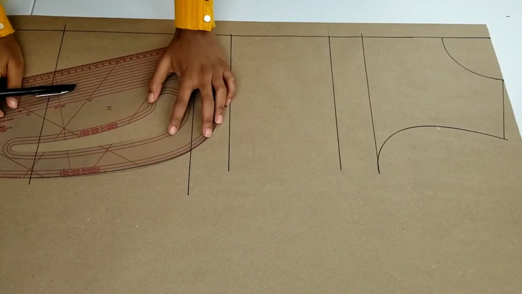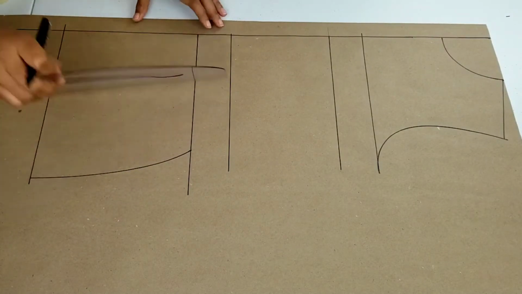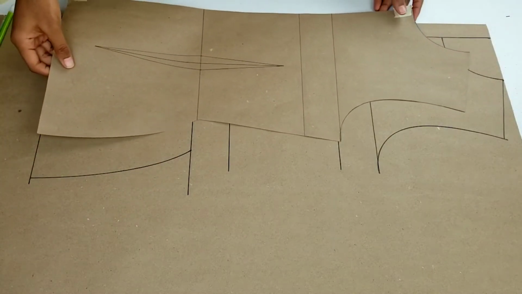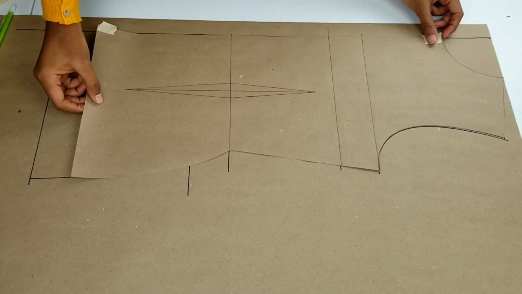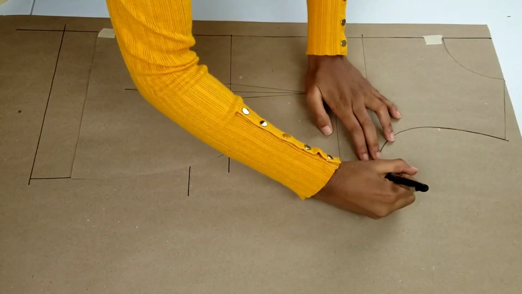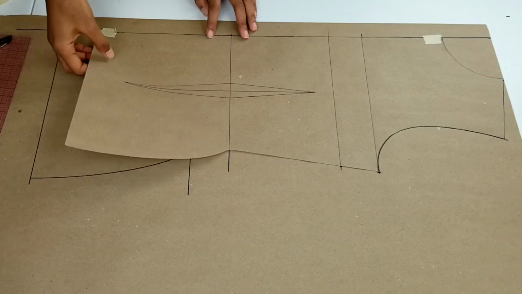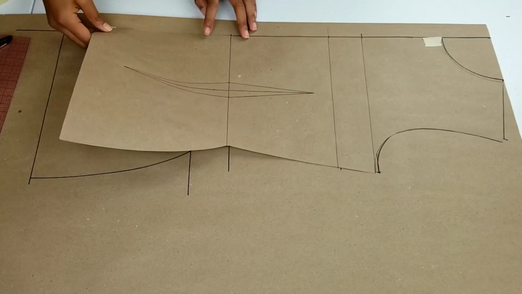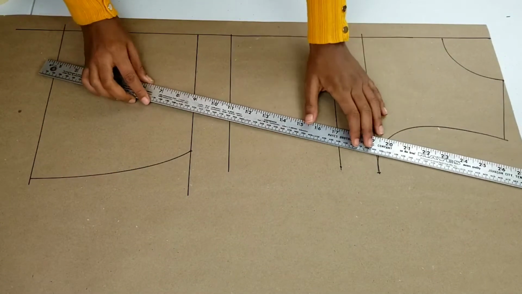Okay, so in a second, I'm going to take my old pattern and place it back onto my paper, because I forgot to mark the exact length of my chest line. So I'm going to use that pattern just to see what that length is instead of remeasuring it. And then I'm going to connect my new waistline to my upper chest line.